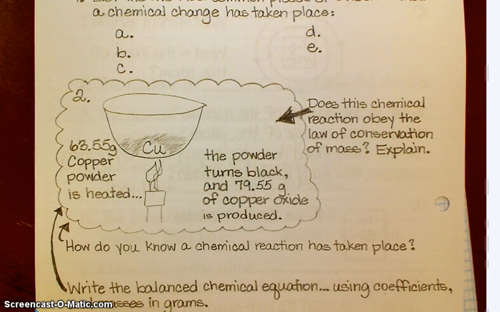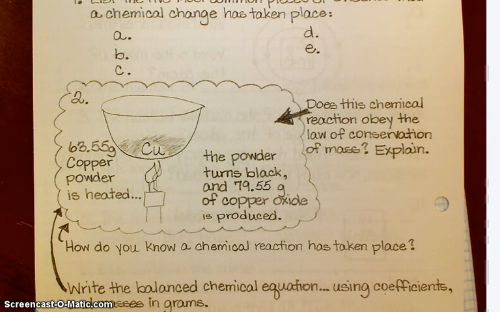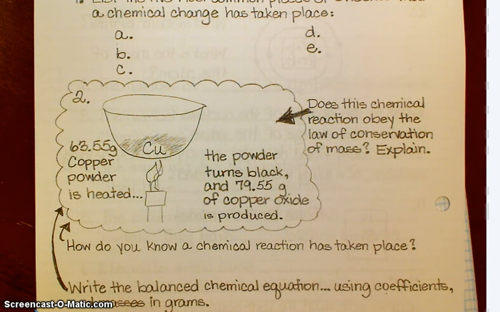So down here, you're going to have 63.55 grams of copper powder reacting with, I don't know, some amount of oxygen. And that's going to produce 79.55 grams of copper oxide. Remember, the total mass on both sides of the equal sign has to be the same, so you can do a little math and figure out how much oxygen you need.